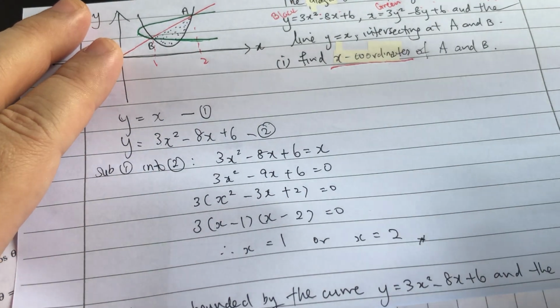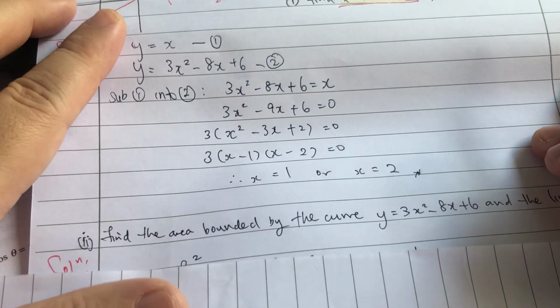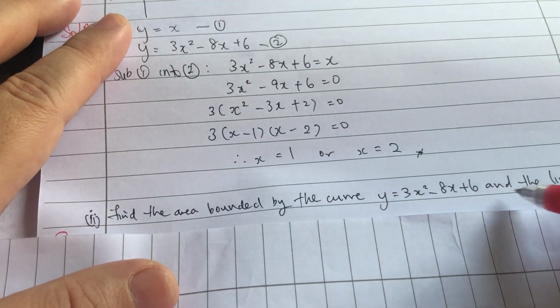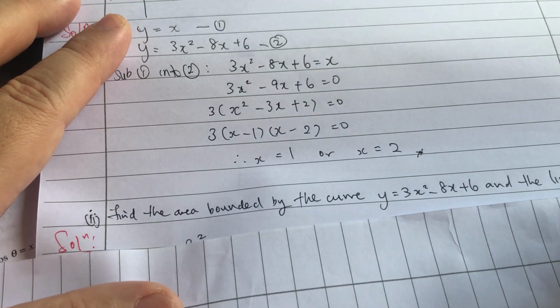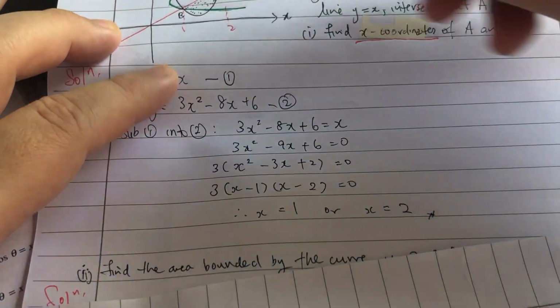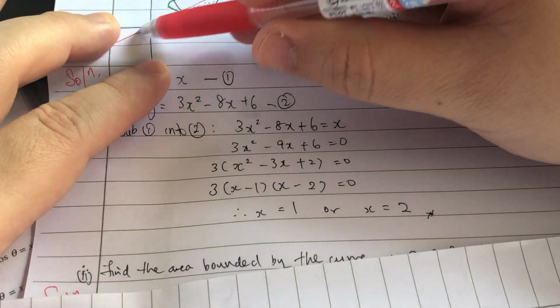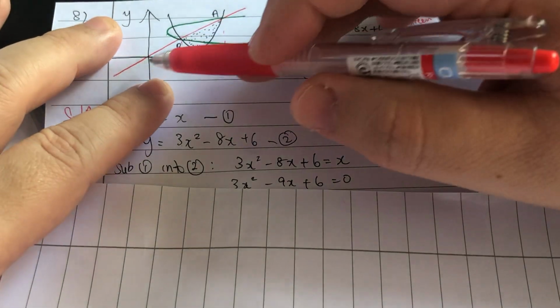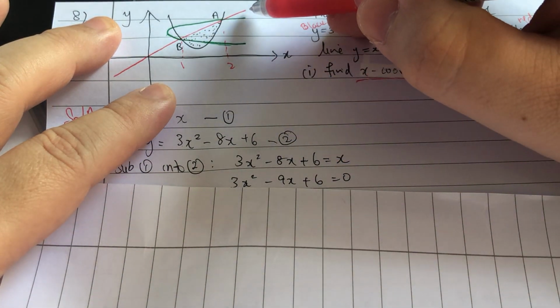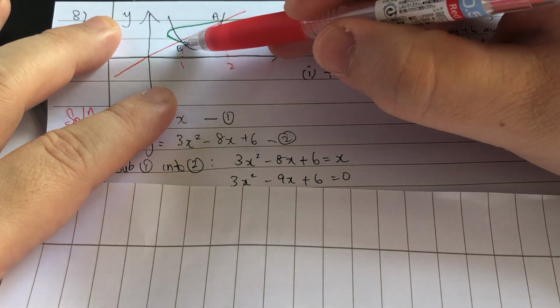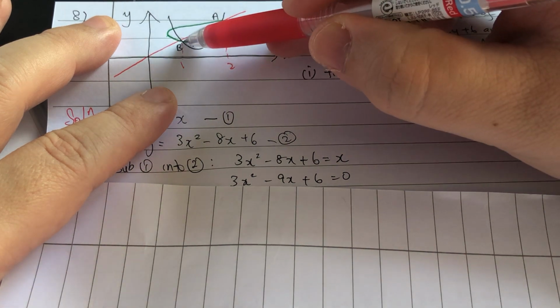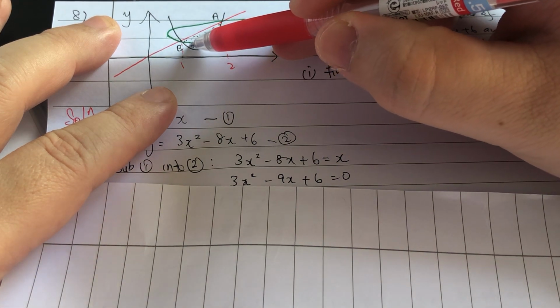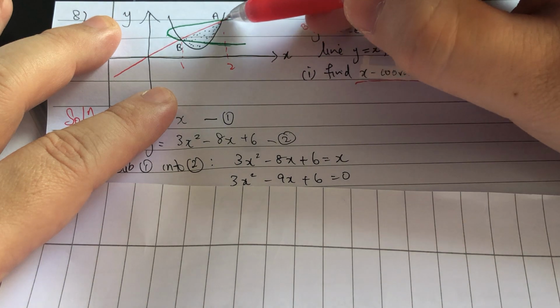Okay, now next, find the area bounded by the curve and the line, this one. So you want the quadratic, that means this shaded area. So the heaven is the red line, the earth is this. Okay, if you imagine yourself here, the man, your heaven and earth throughout the journey is the same, right?